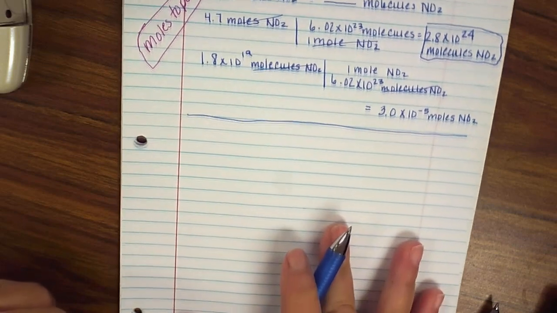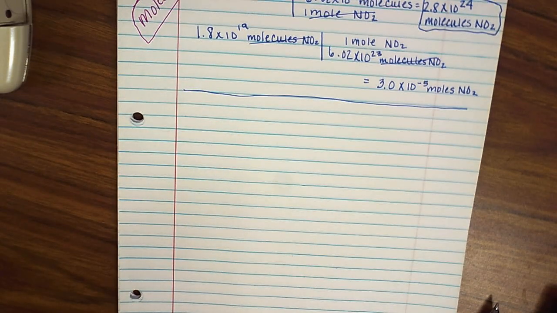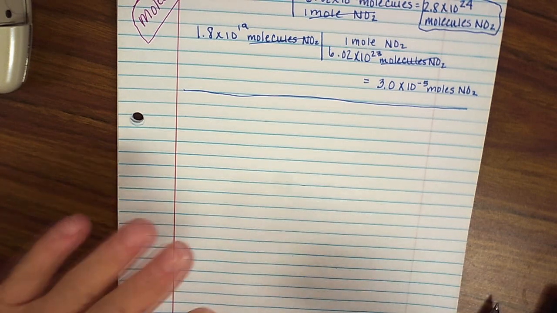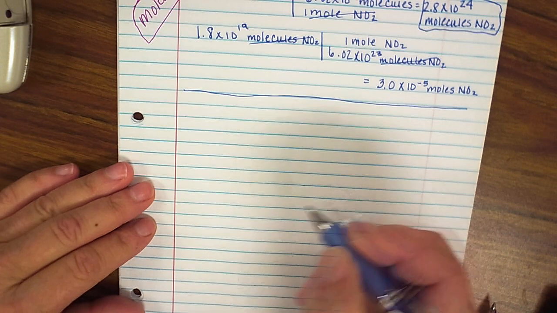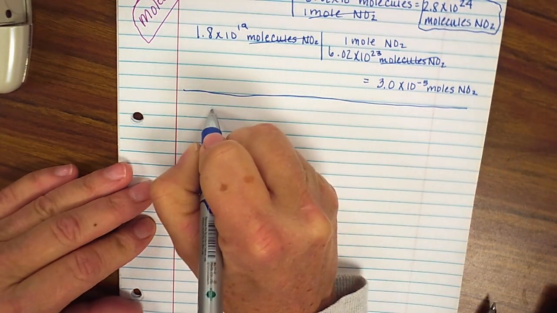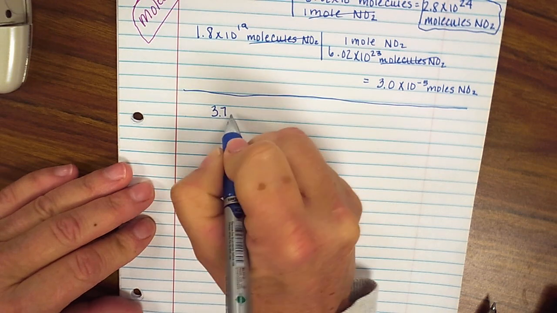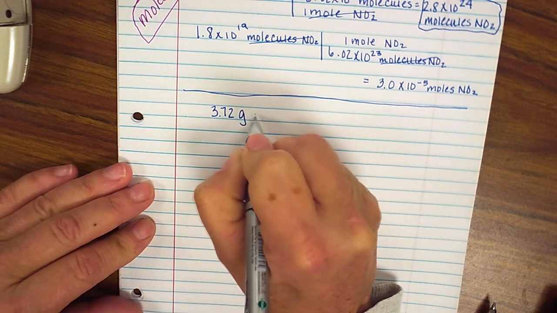So the new thing that we're going to look at today is let's put them together. So let's say I have 3.72 grams of carbon dioxide.